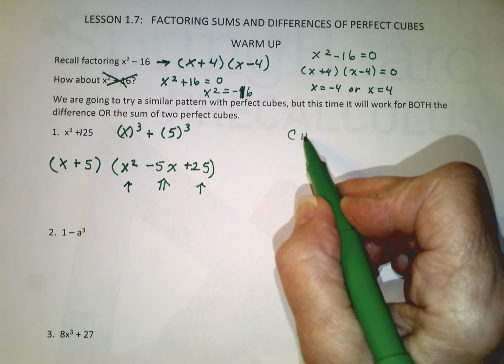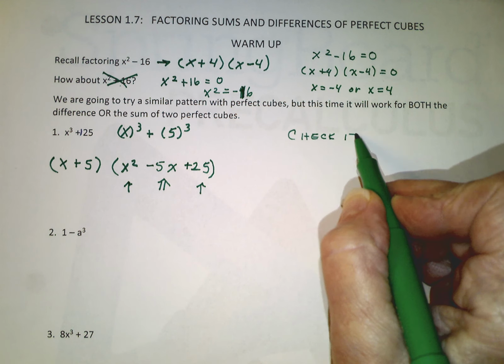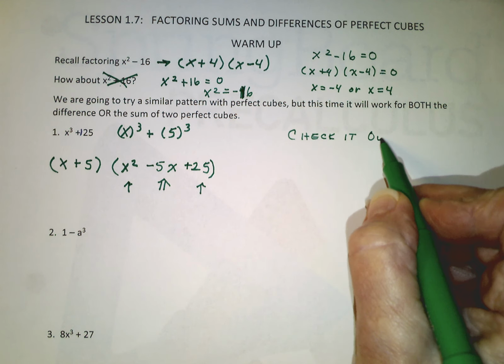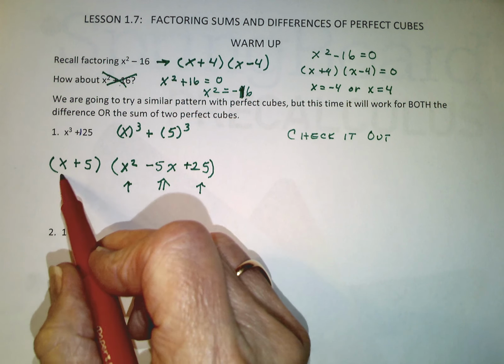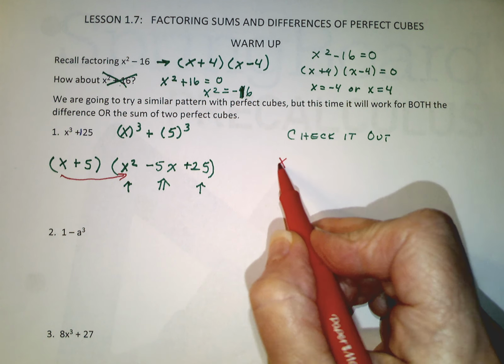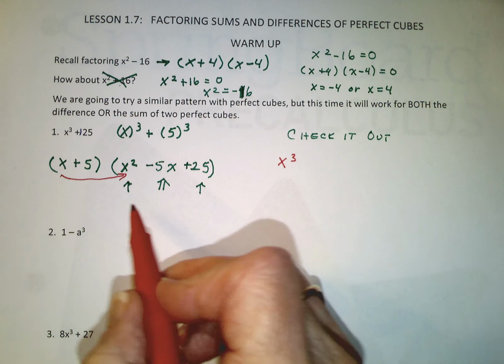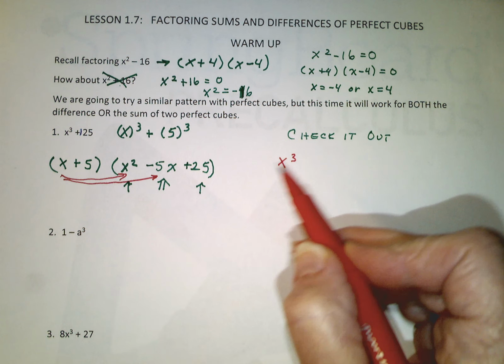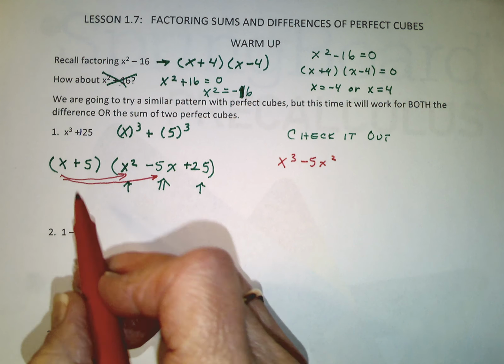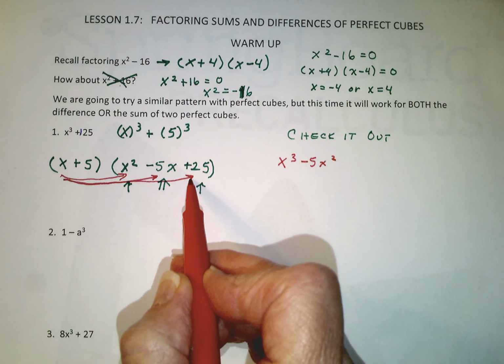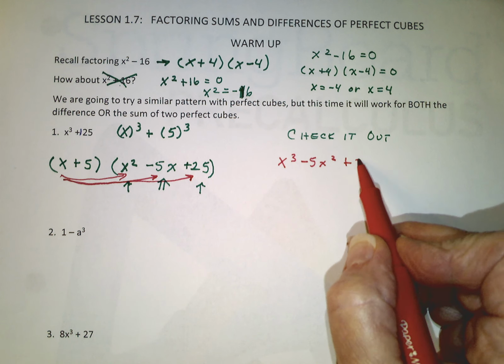Don't believe it? We'll check it out. We'll actually do the multiplication and find out if it comes back out to what we started with. So x times x squared is going to be x to the third. x times negative 5x is negative 5x squared. x times 25 is a positive 25x.